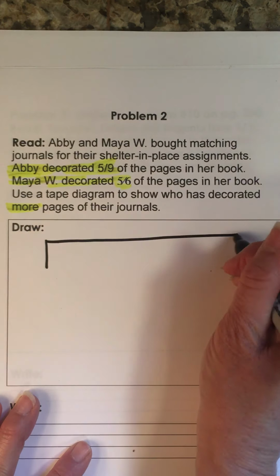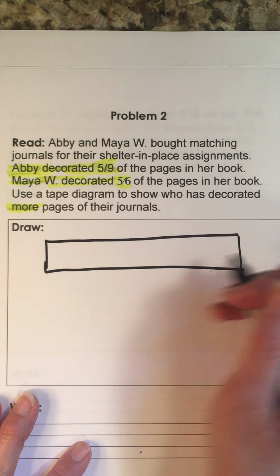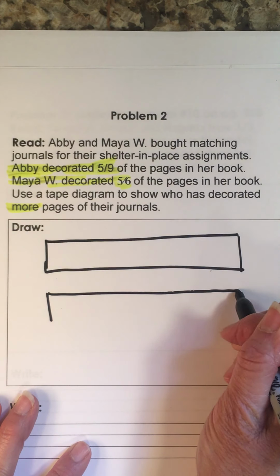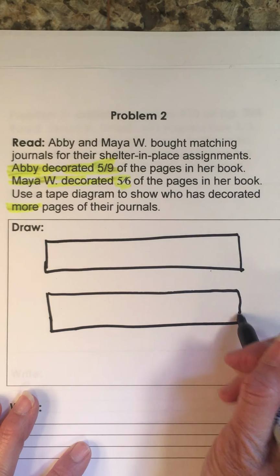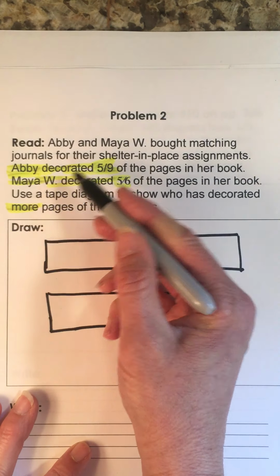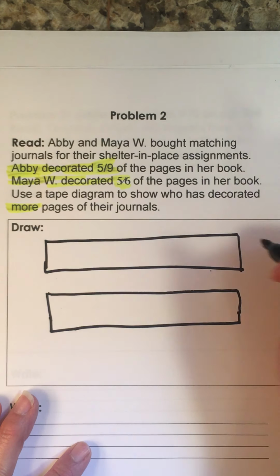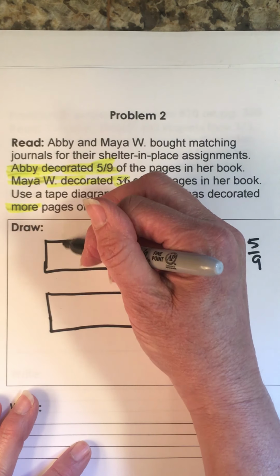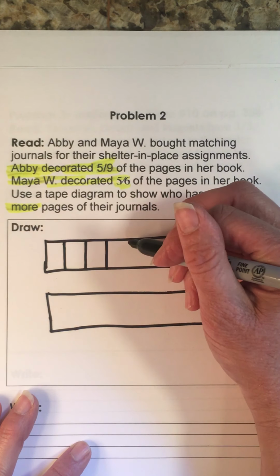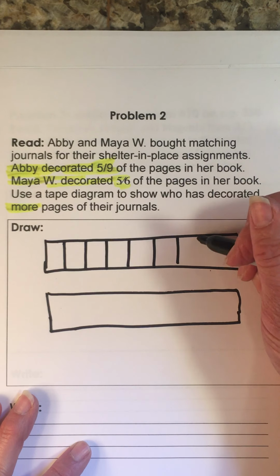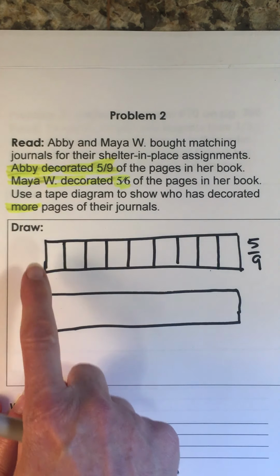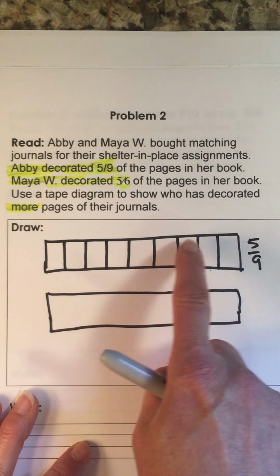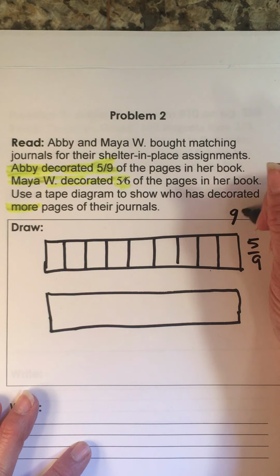Okay, again, I'm going to make my bar and try to make them equal. So that represents the book, the whole book, right? So if Abby decorates 5/9, that means I have to have 9 pieces. So I have to have 8 lines. So I'm going to guesstimate 1, 2, 3, 4, 5, 6, 7, 8. So I have 9 pieces. 1, 2, 3, 4, 5, 6, 7, 8, 9. And this is the whole book. The whole book over here is going to be 9/9.